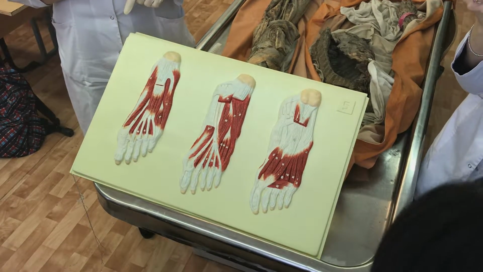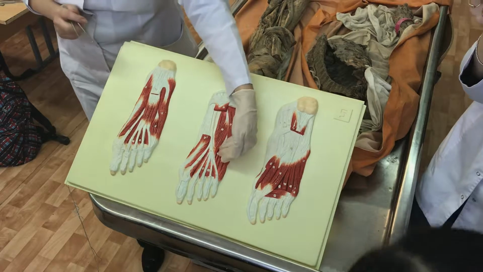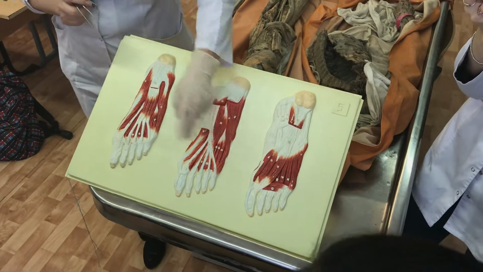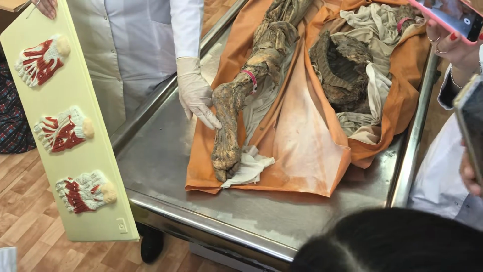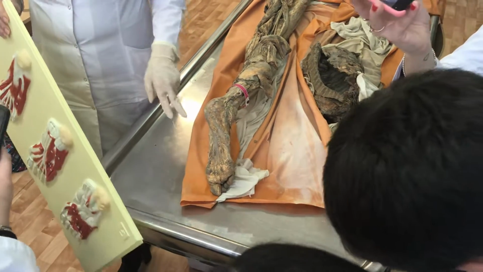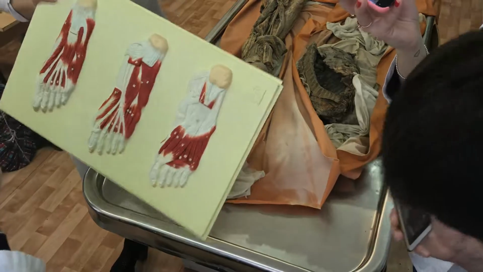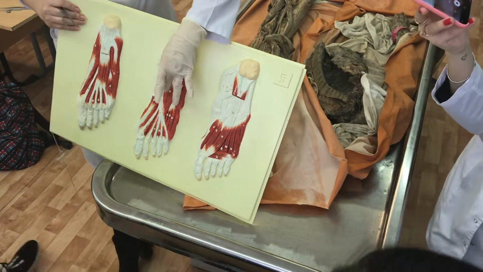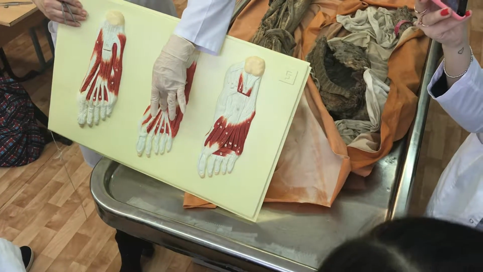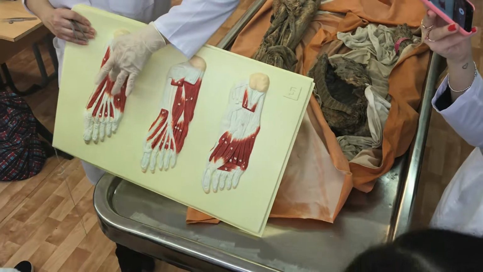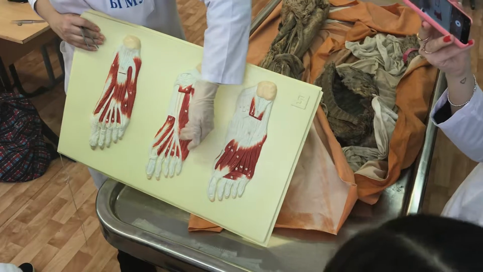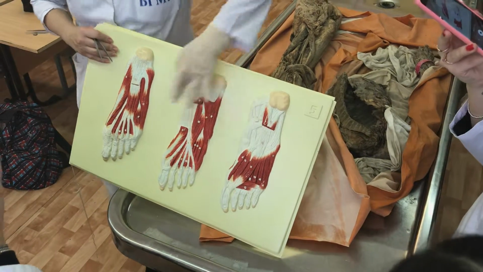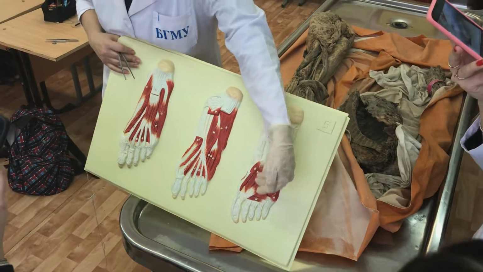And also we can add that here we have deep fascia. The plantar aponeurosis is the thick part of the superficial fascia, and deep fascia is like the main compartment space for the tendon of the flexor digitorum, lumbricalis muscle, flexor digitorum brevis muscle, and quadratus plantae muscle. So it covers the interossei muscle and adductor hallucis here.